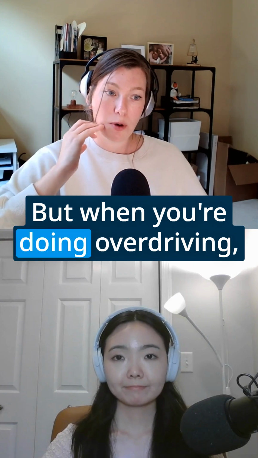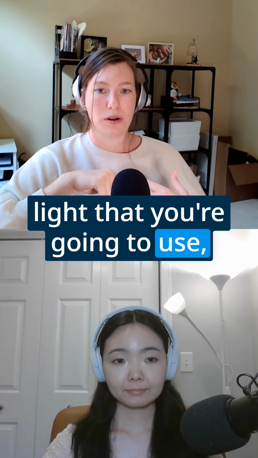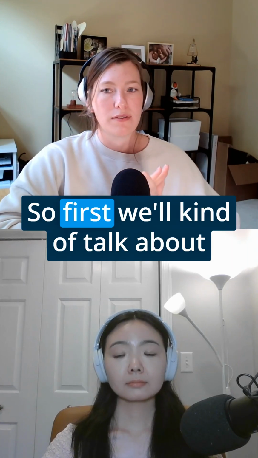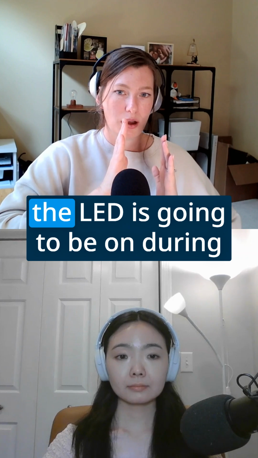But when you're doing overdriving, you have to know the current of the light that you're going to use, what intensity, how long the light's going to be on, the frequency.